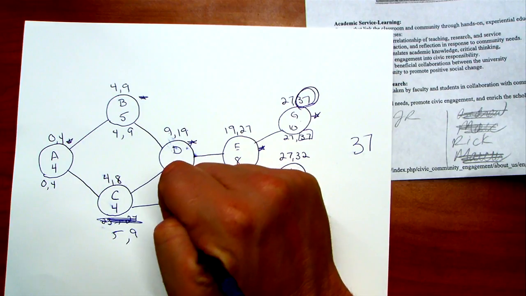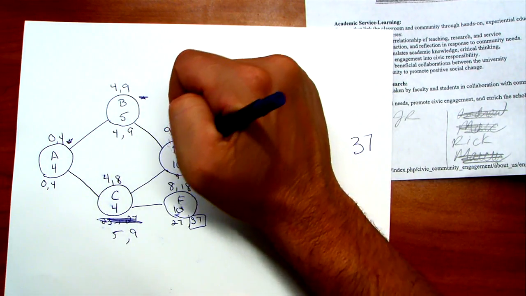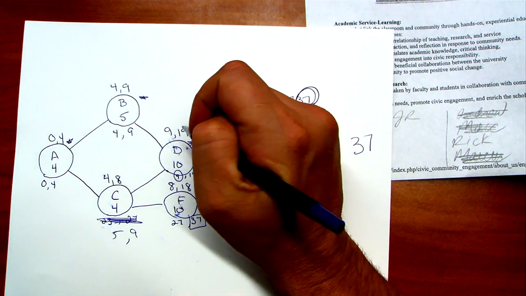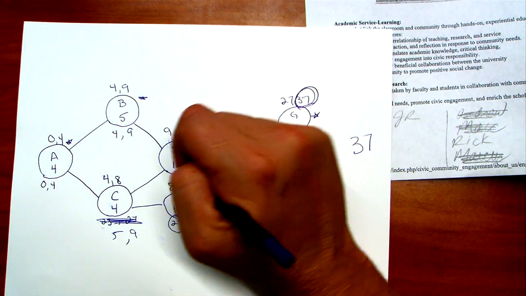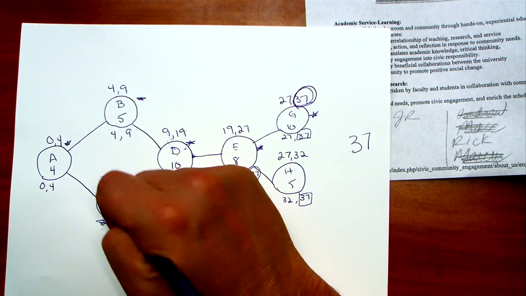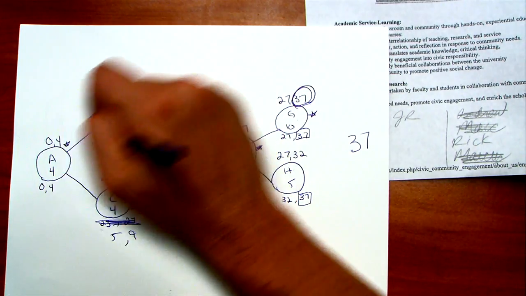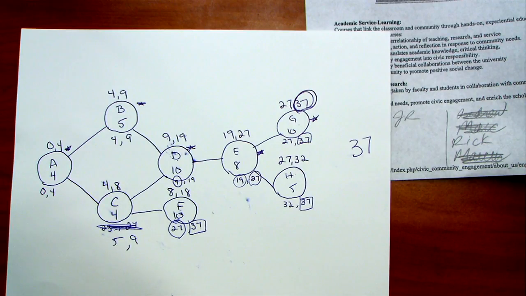This is 37, 27. Now C has successors of both D and F. D needs to start at 9, and F needs to start at 27. So the minimum of those is 9. 9 minus 5 is 4. Keep working our way back. And we have all the late start, early start for all these nodes.